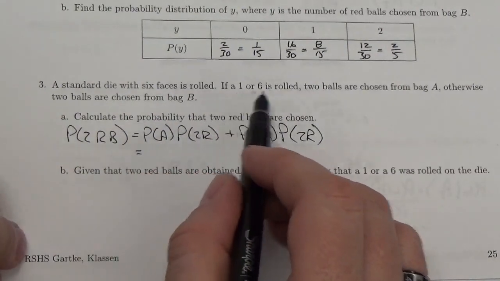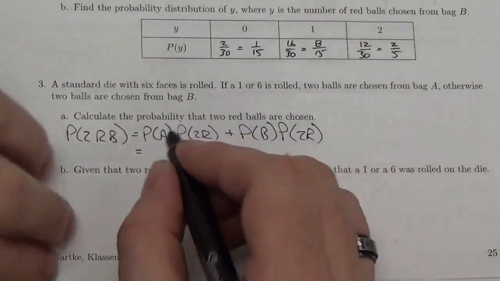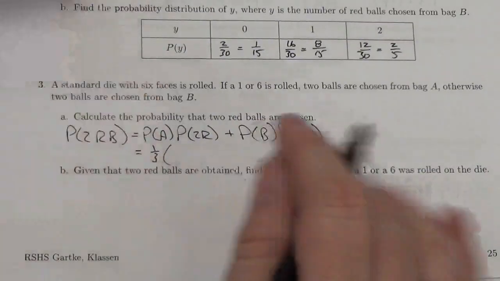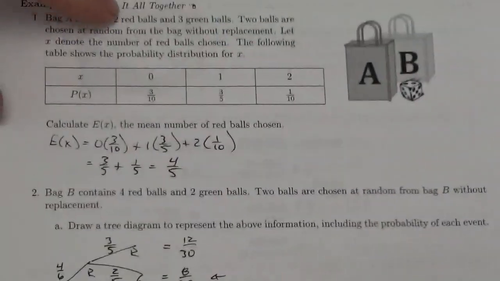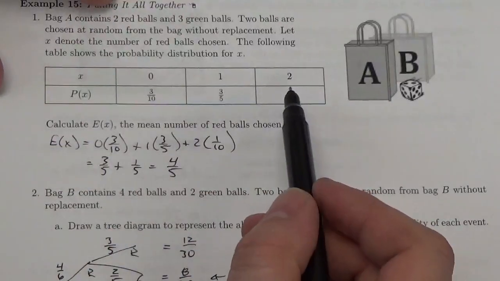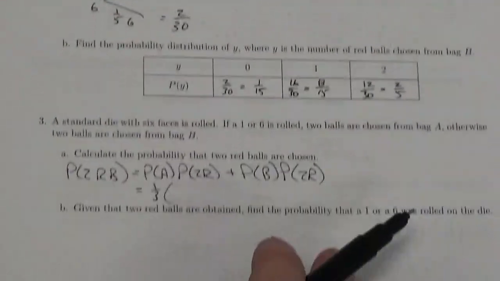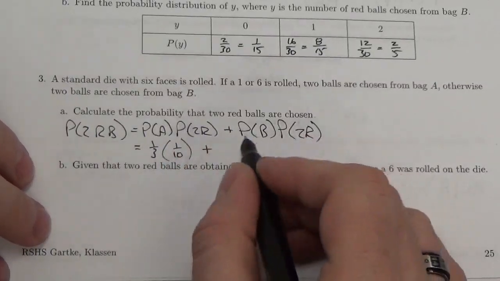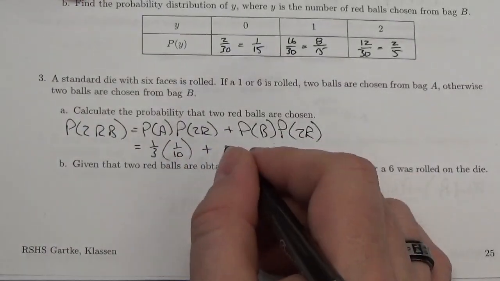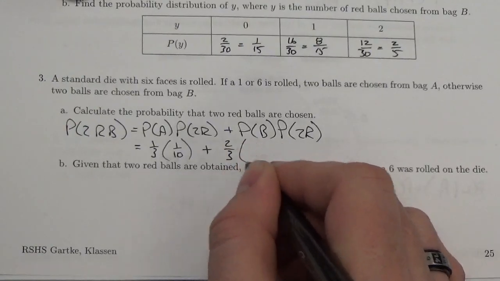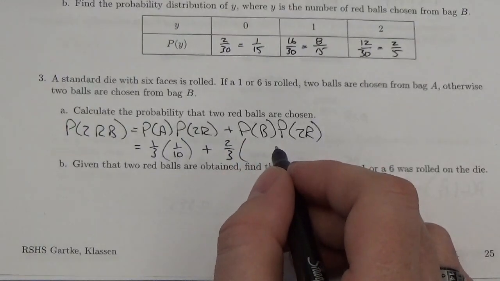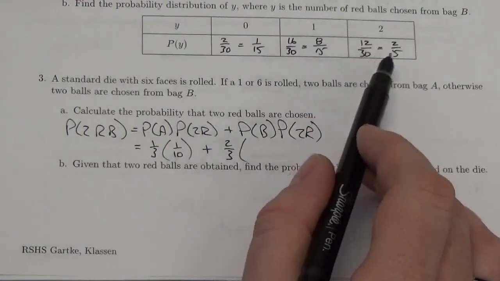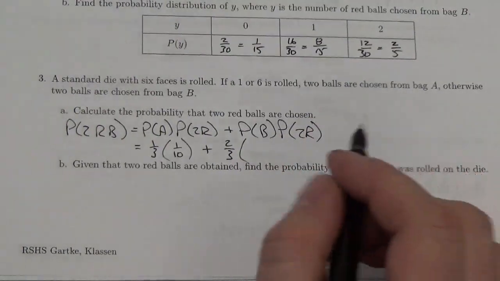If I roll a 1 or a 6, that's 2/6, or 1/3. And the probability of 2 reds, we go back up to here, is 1/10. Or the probability that it comes from B is 2/3, and the probability that I get 2 reds from B is 2/5.